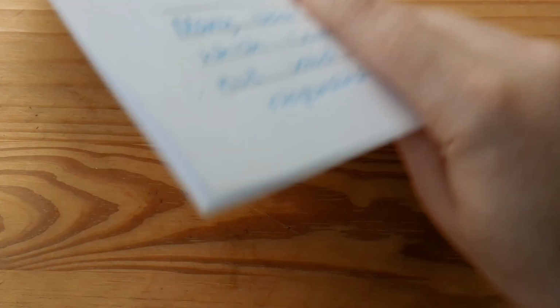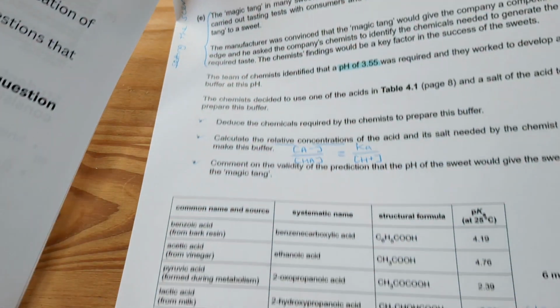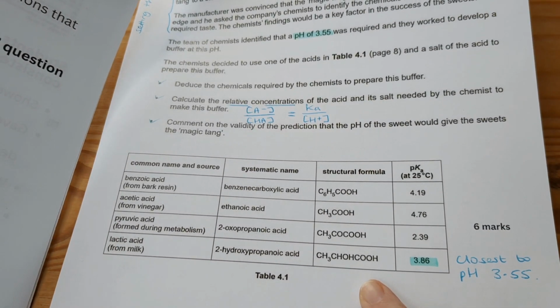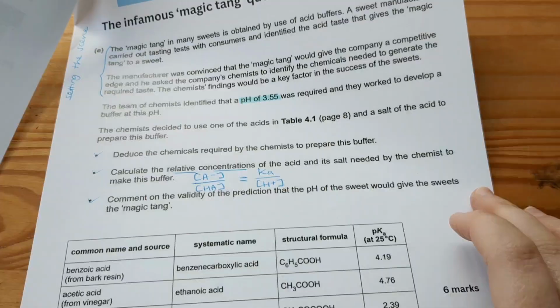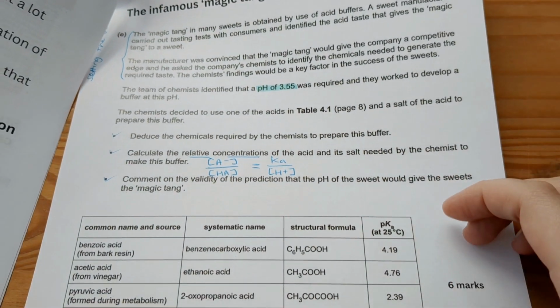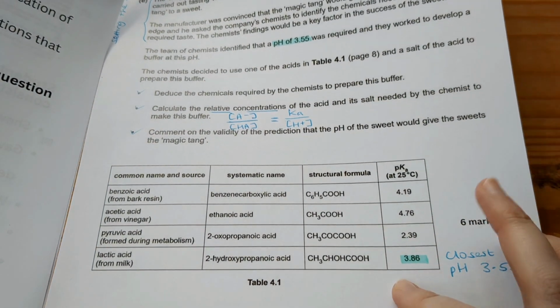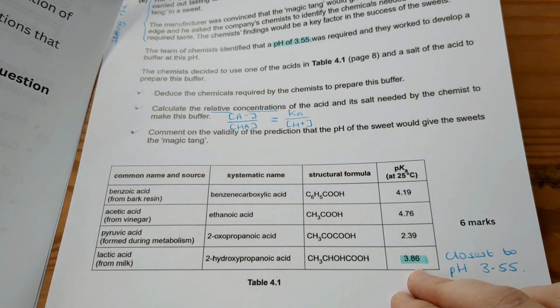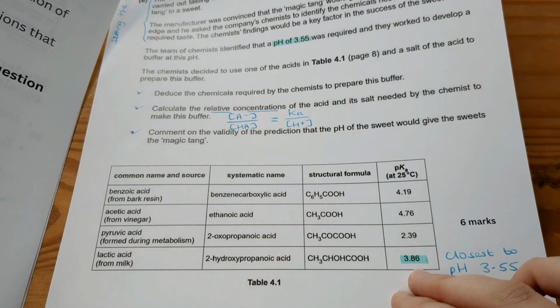That means we need to look at the table and find an acid with a pKa that's closest to that value, and that is lactic acid. And remember, it says deduce the chemicals required, so buffers are made of a weak acid and its salt, so we can say we need lactic acid and sodium lactate would be the salt.